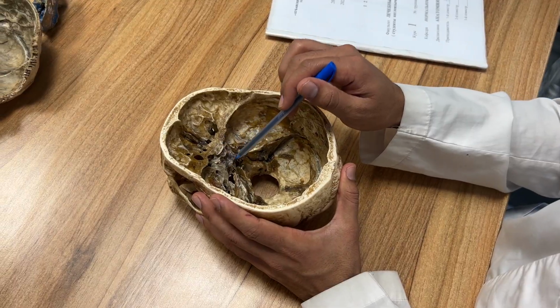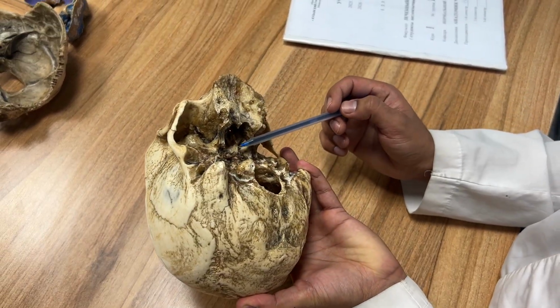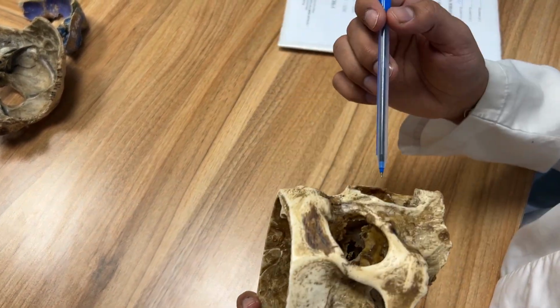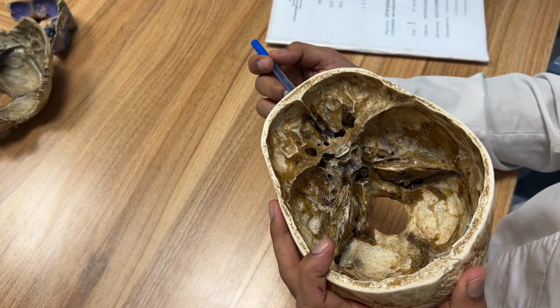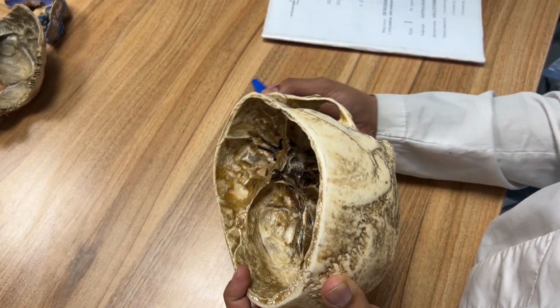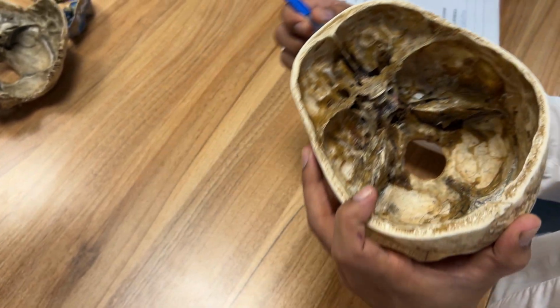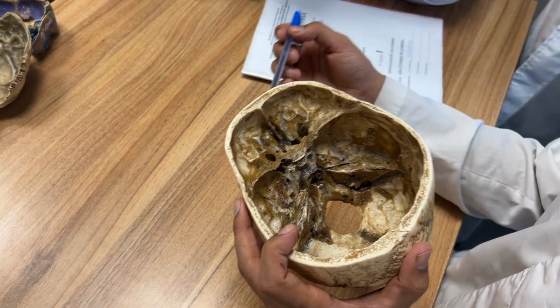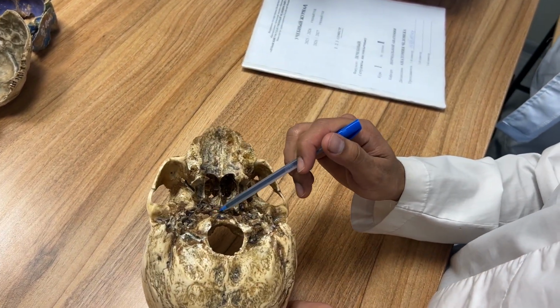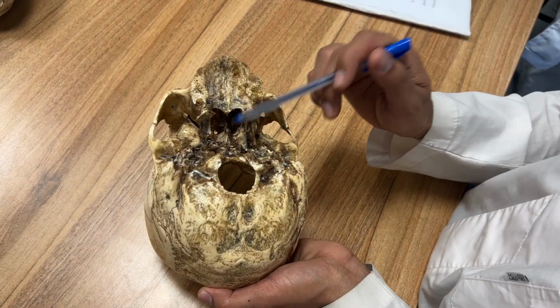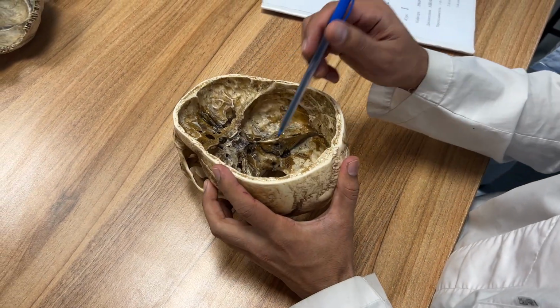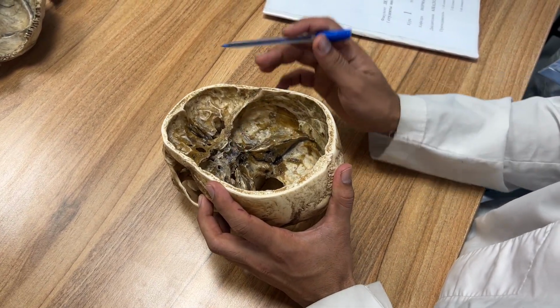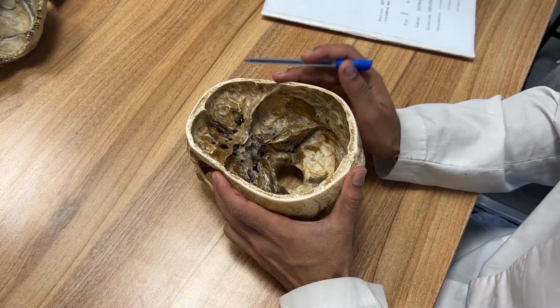This is the inferior surface. The anterior surface you can find inside the nasal cavity. Look here, this is the anterior surface of the body of the sphenoid bone. Okay, the posterior surface connects with the basilar part of the occipital bone through the clivus. And two lateral surfaces here. These are the six surfaces of the body of the sphenoid bone.